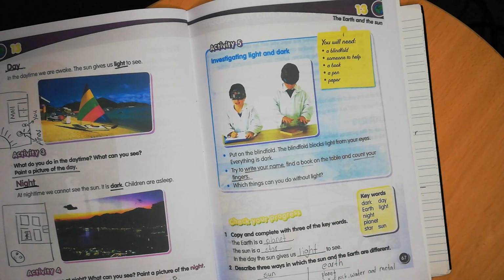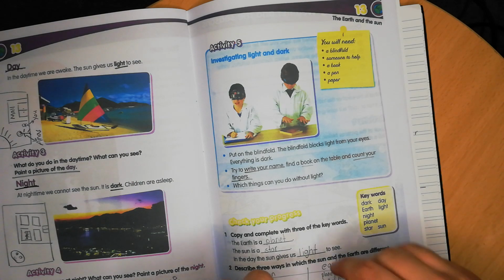We will do this the next time or in the next episode, and we will see which things we can do without light. You can test that on your own so you're ready in the next lesson and you can answer the question before I do in the episode.